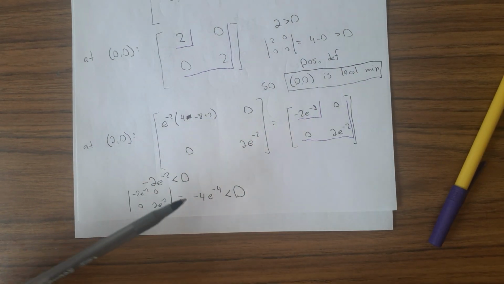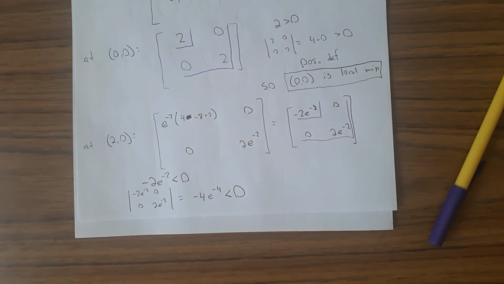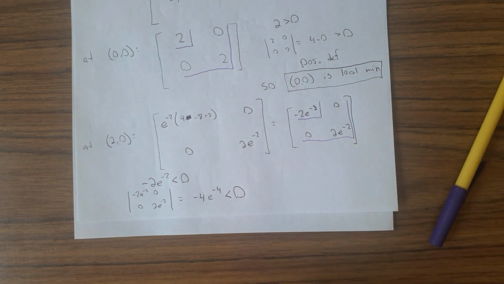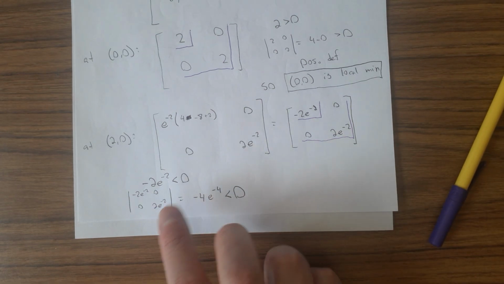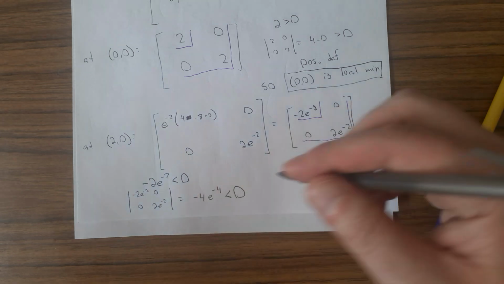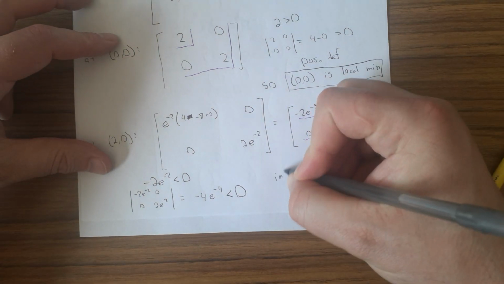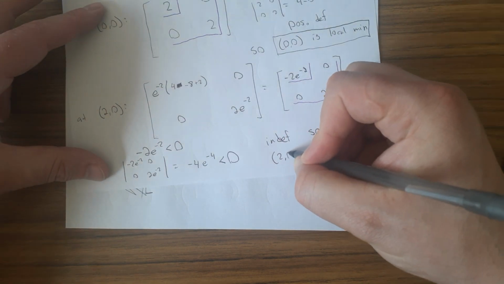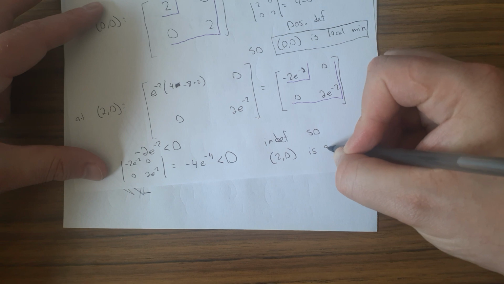So how did this go? This went negative, negative. If this was going to be negative definite, then it would start negative and then it would alternate from there. So the next one would be positive. This is not negative definite because it didn't do that. This one didn't do what it's supposed to do for positive definite or negative definite. So it's indefinite. So this is a saddle point.